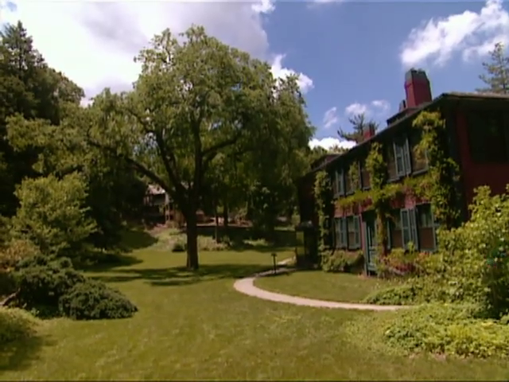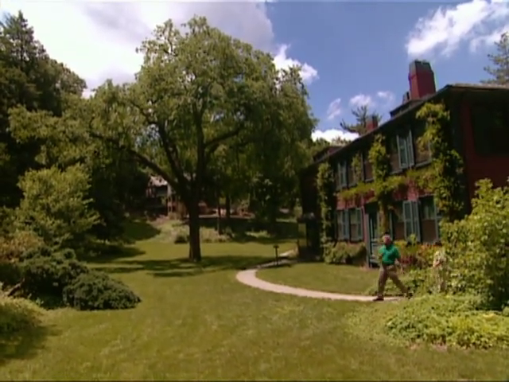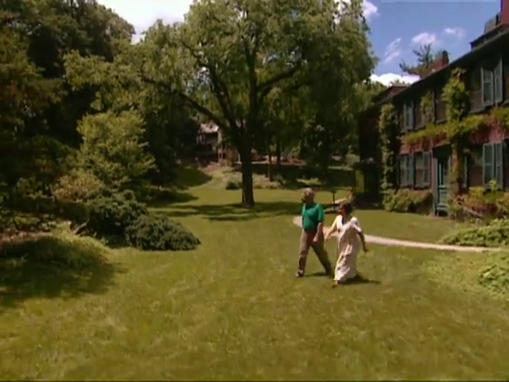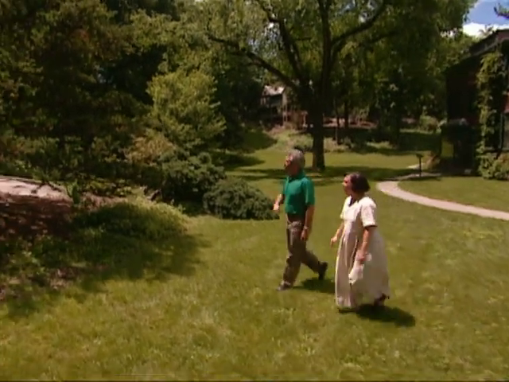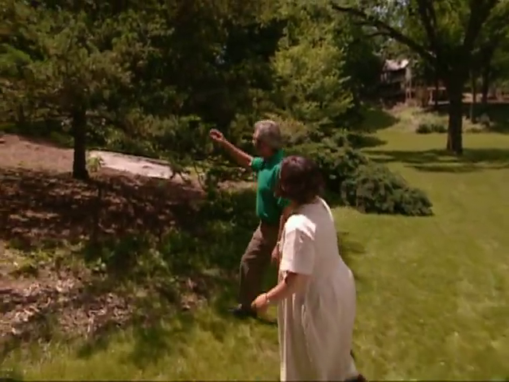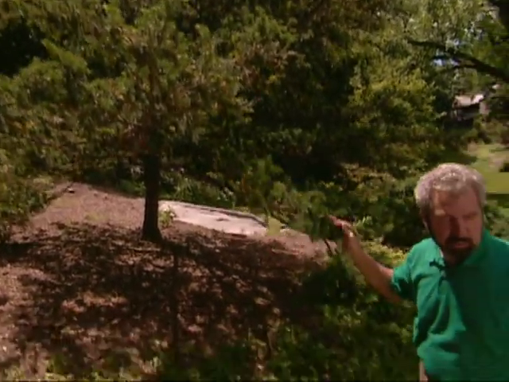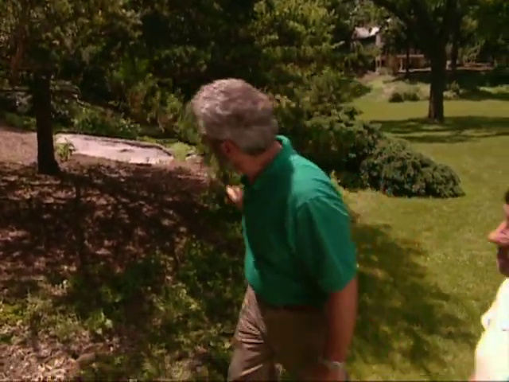Lauren, is any of the plant material here surviving from Olmsted's day? Yes, most of what you see here today was here. What's this, for example? This is a yew, Taxus cuspidata. My gosh, we're used to seeing yew bushes in the nursery and you can create hedges with them, but this one's actually a gorgeous tree, isn't it?